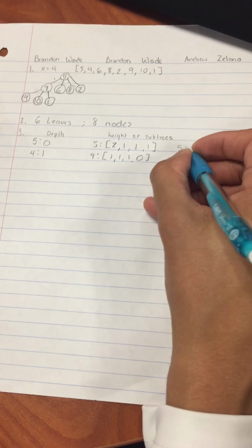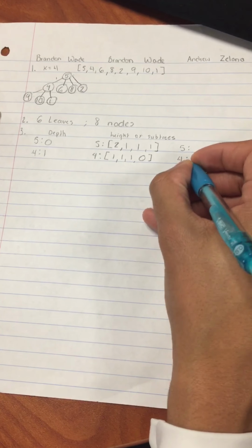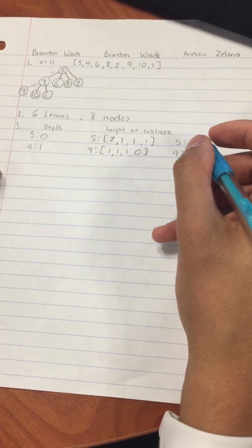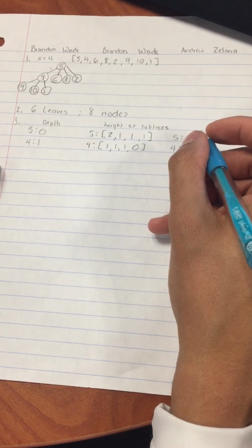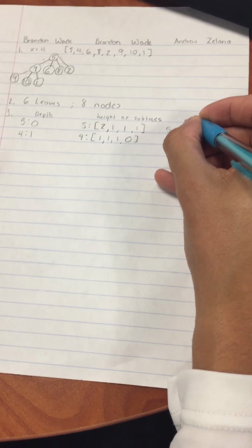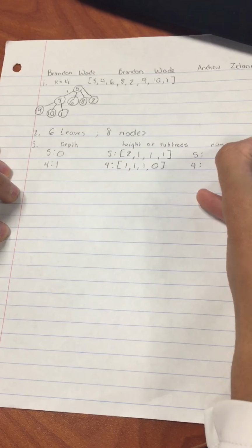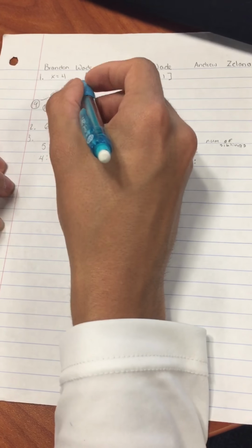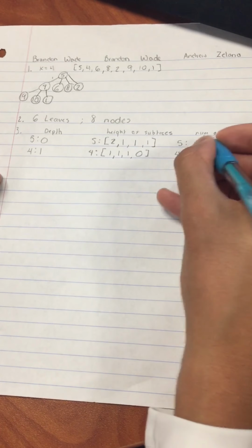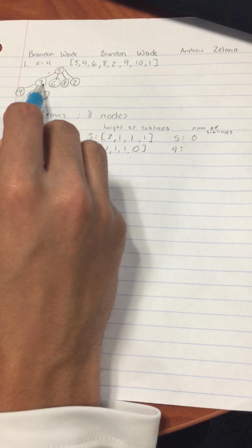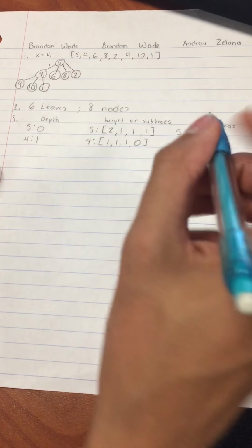So now we have nodes 4 and 5 again, and we are doing number of siblings. 5 is the root node, so it doesn't have any siblings, so it's 0. And 4 is right here, so it has 3 siblings, 6, 8, and 2.